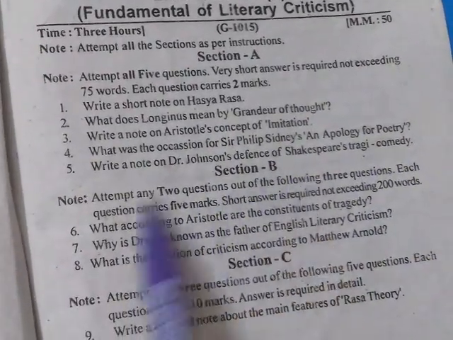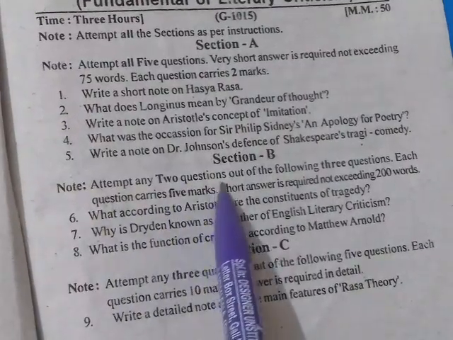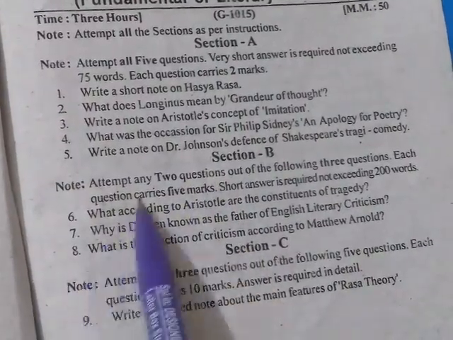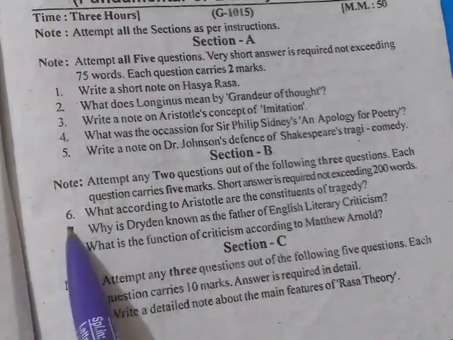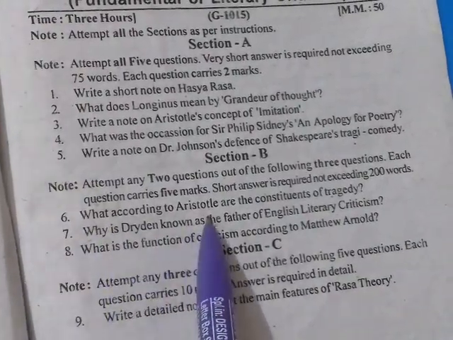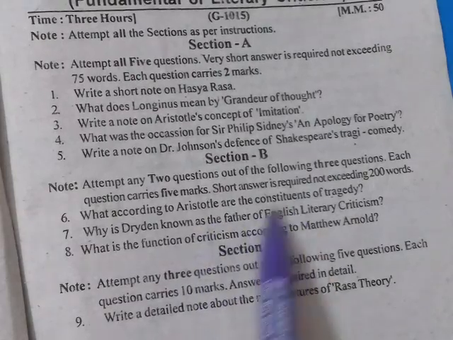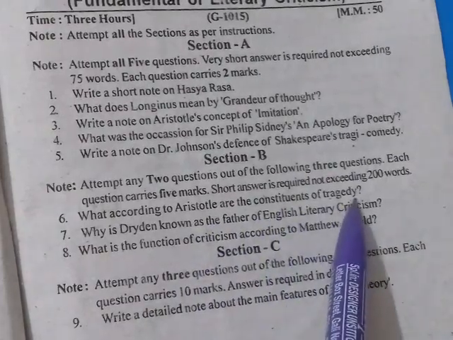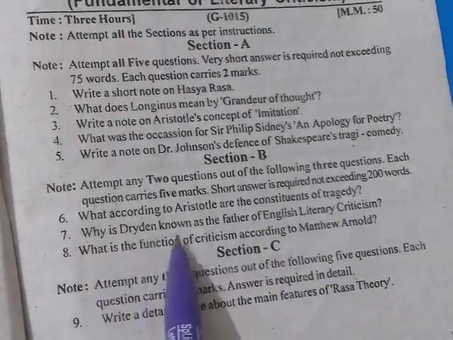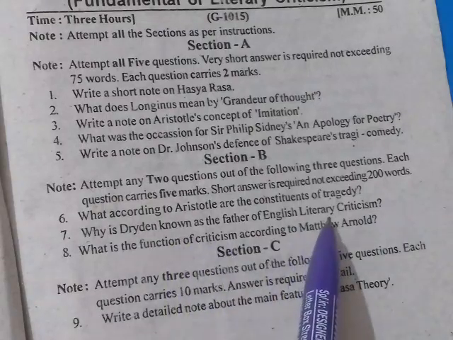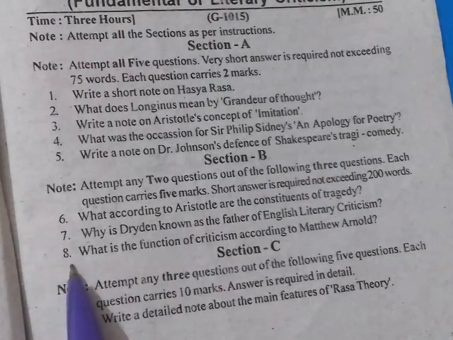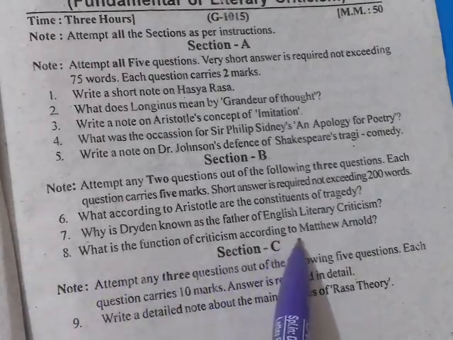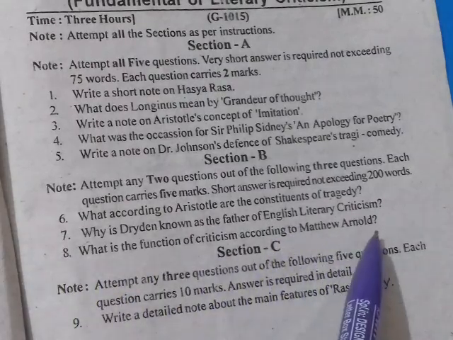Then in Section B, you have to answer only 2 questions out of 3, and each question will give you 5 marks. The sixth one is: what, according to Aristotle, are the constituents of tragedy? Why is Dryden known as the father of English literary criticism? And the last one of this section is: what is the function of criticism according to Matthew Arnold?